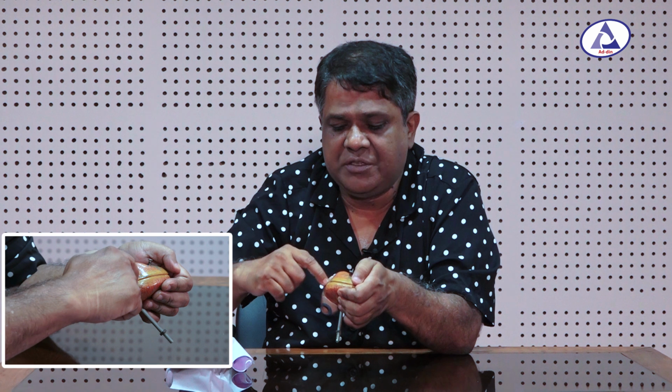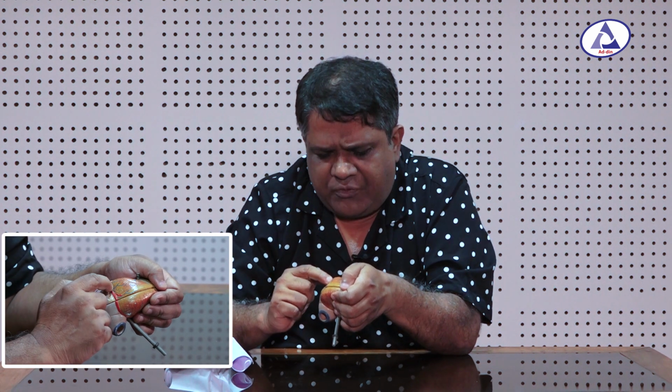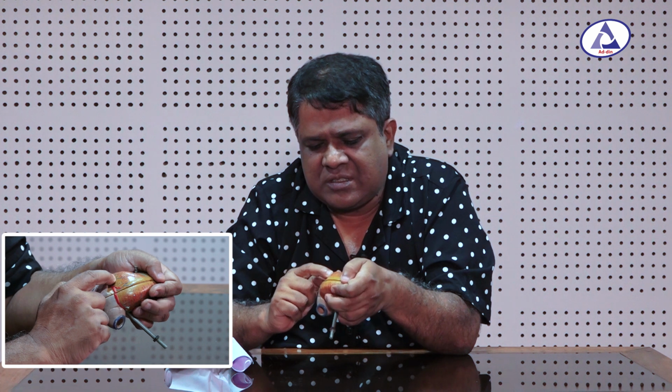This is the cone-like area, the infundibulum. As it is cone shaped, this artery is known as the conus artery. So I supply the conus infundibulum as the conus artery.